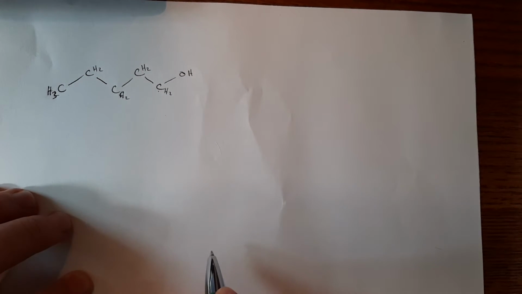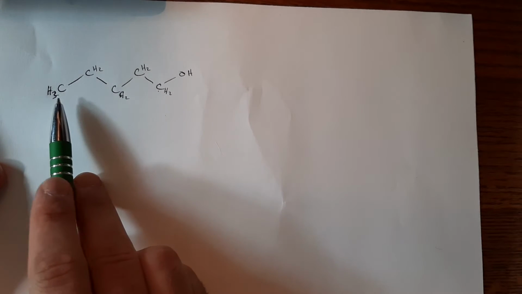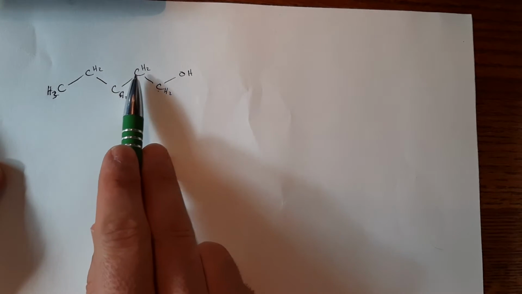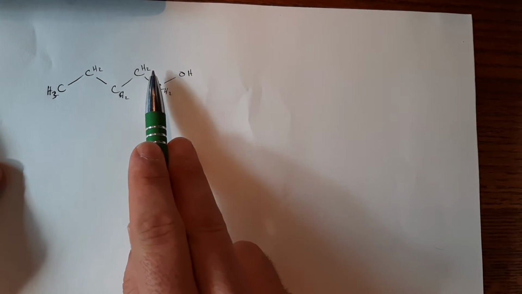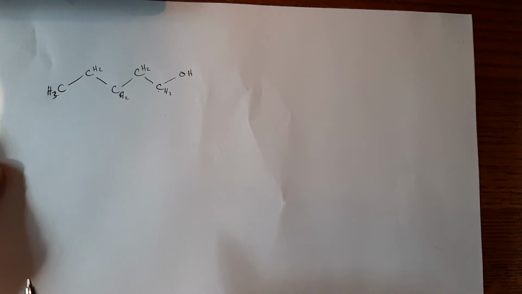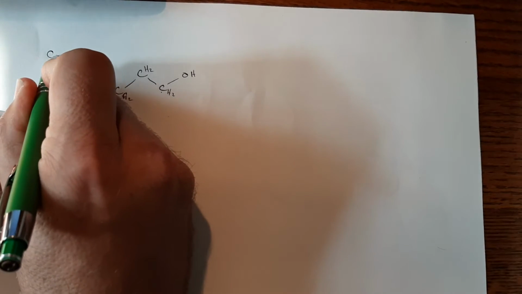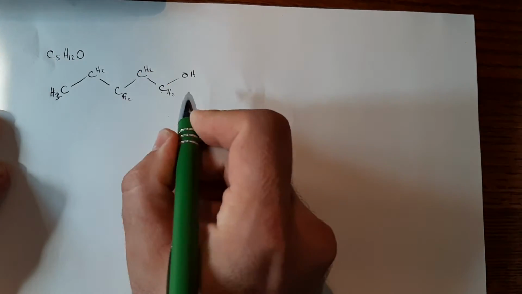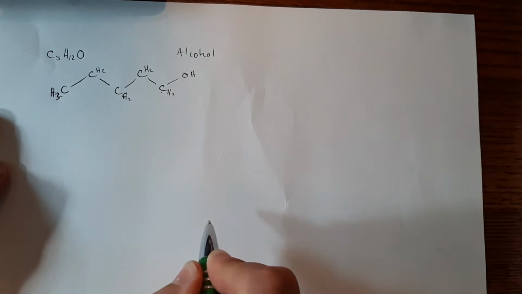So you don't need to draw out each one of those bonds, just condense it down to this so we can see pretty quickly how that works. So you can count it all up. That's 1, 2, 3, 4, 5 carbons. 1, 2, 3, 4, 5, 6, 7, 8, 9, 10, 11, 12 hydrogens. So that is one isomer of C5H12O, and it is an alcohol because it has the OH group.